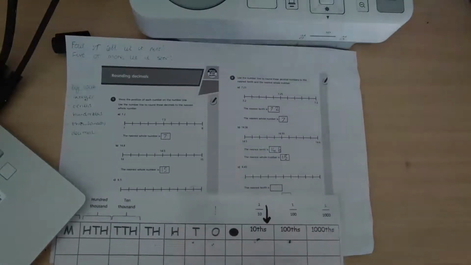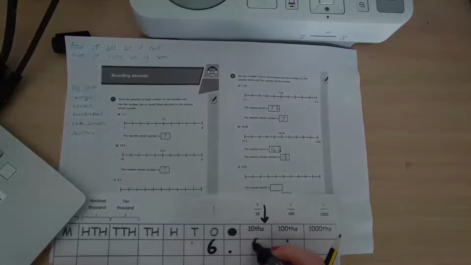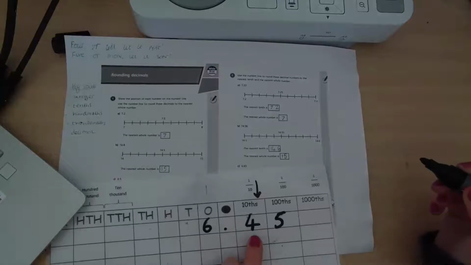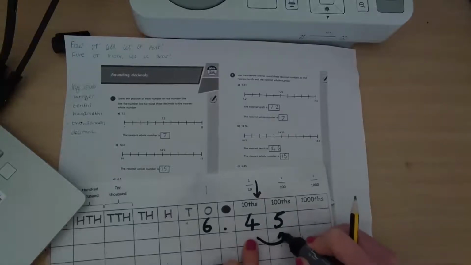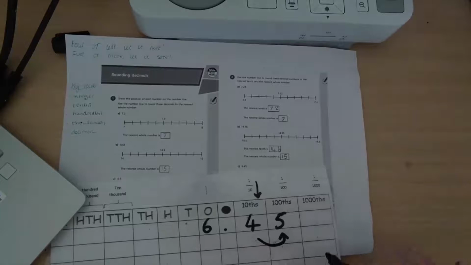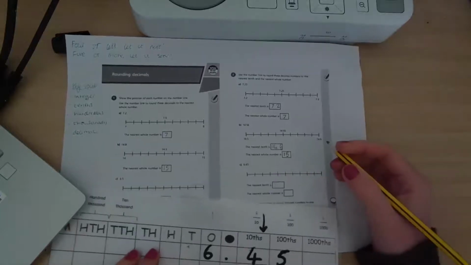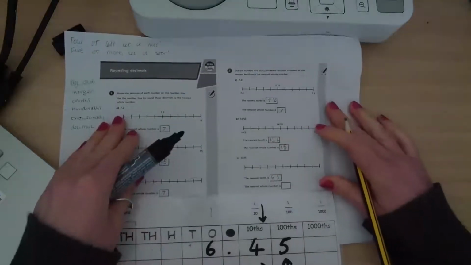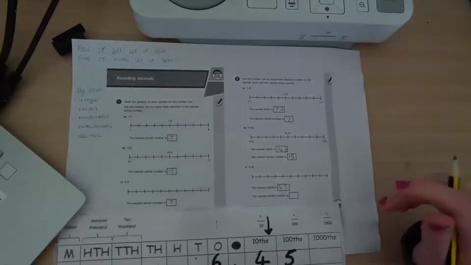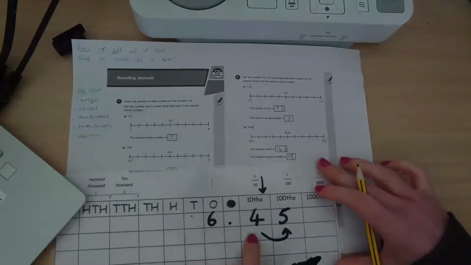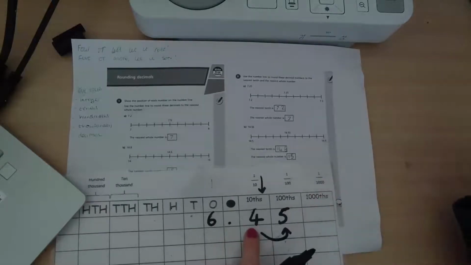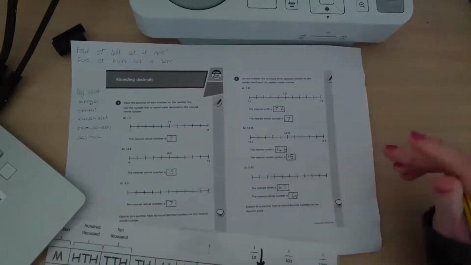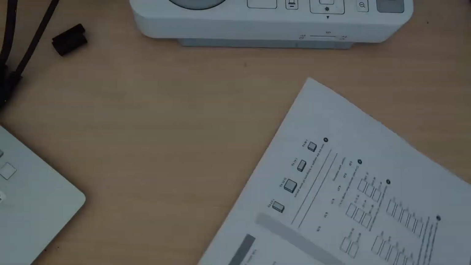My next sum says 6.45. Once again, it's asking me to go to the nearest tenth. So I will look here. 5 or more, let it soar. We round up to 6.5. And then it says to the nearest whole number, I go back to my original, look to the right, 4 or less, let it rest. We keep it at 6. Just do a couple more.